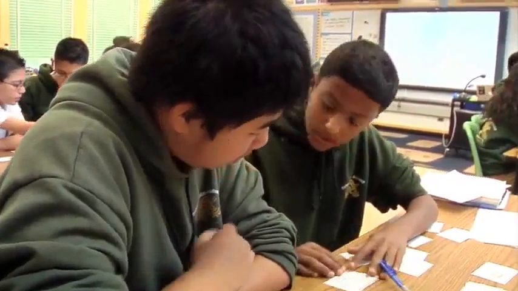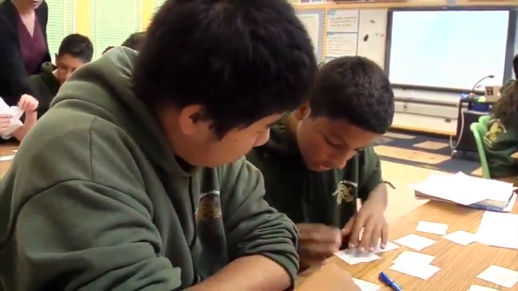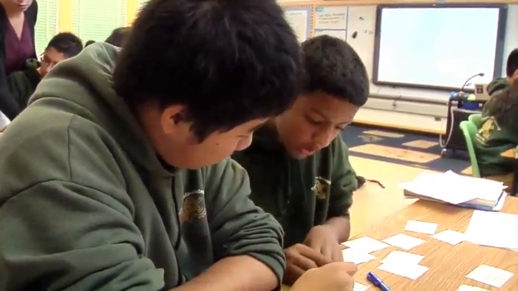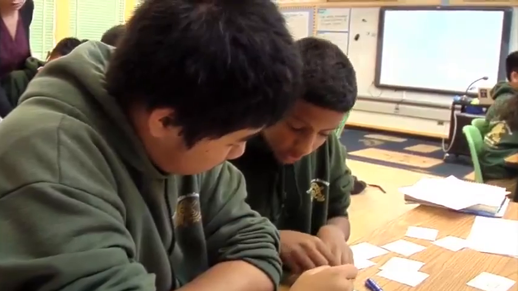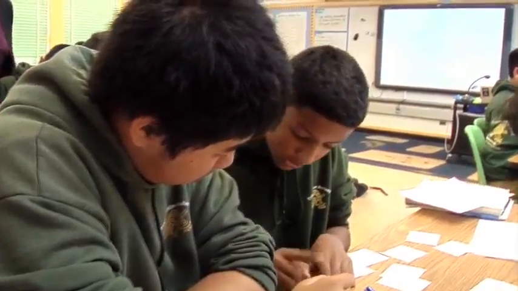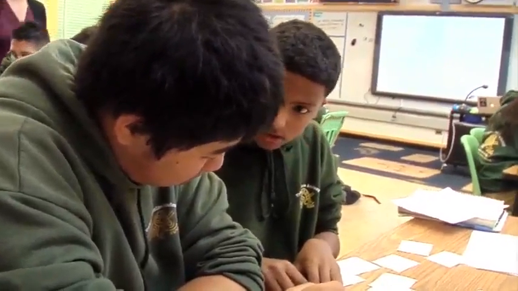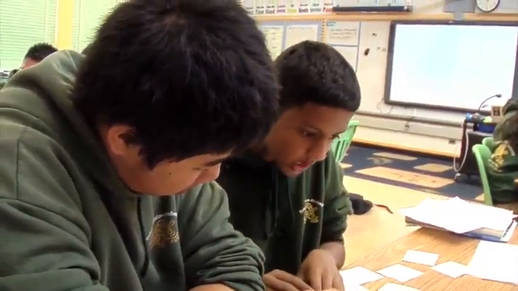Okay, so it's 2 centimeters per second. I think it's 4 centimeters per second. Because it starts at 4, right? And then in 1 second it's at 0. So I say 4 centimeters per second.